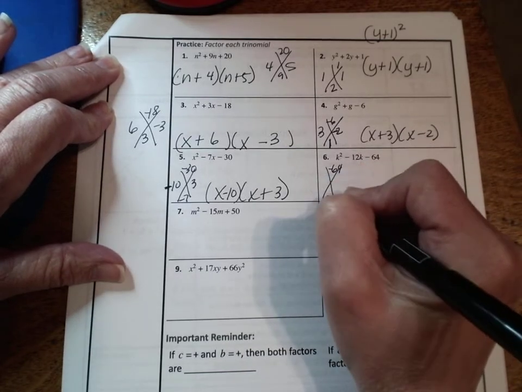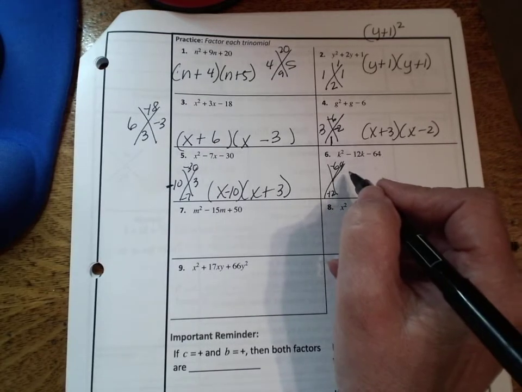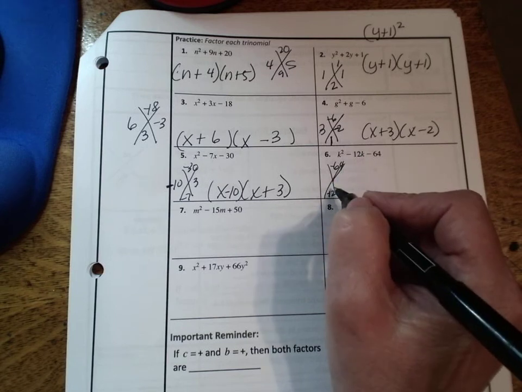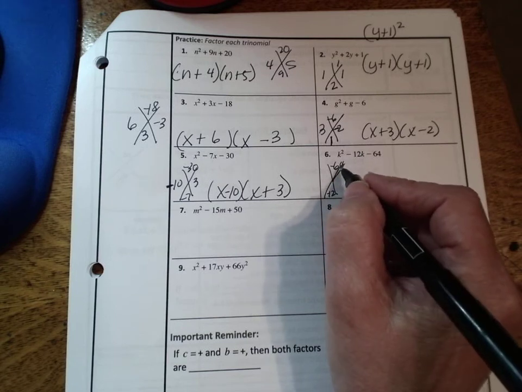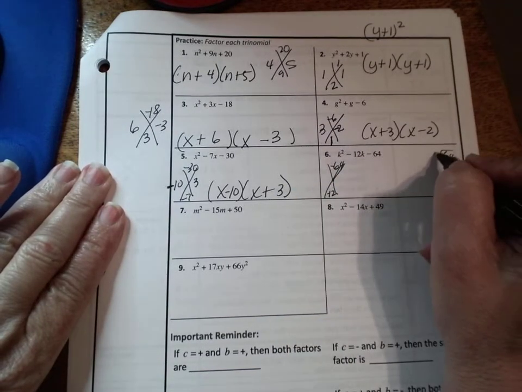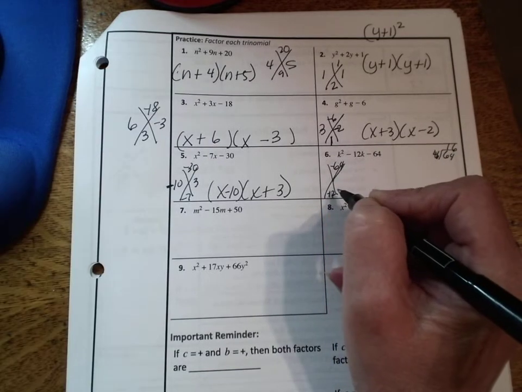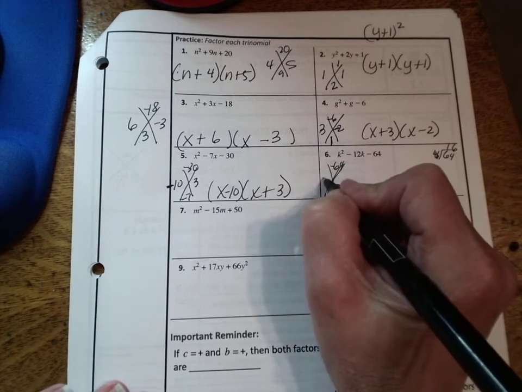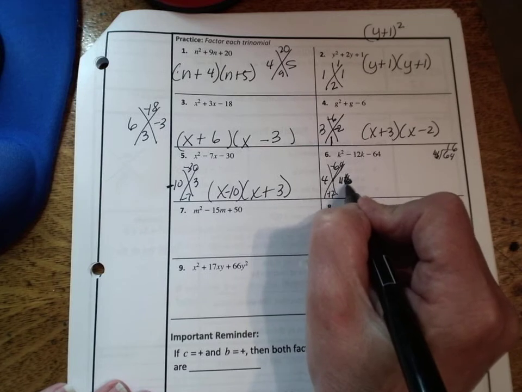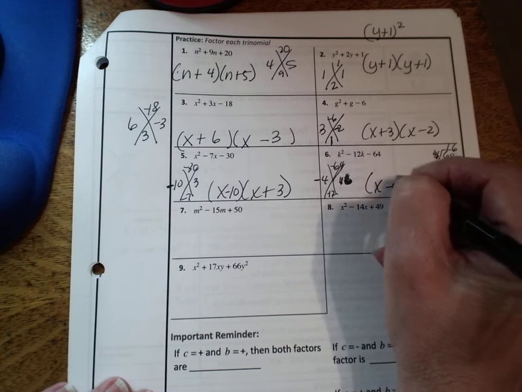Negative 64 and negative 12. Multiply to get 64. 8 and 8, that won't work. 64 divided by 4 is 16. Oh, that's the difference of 12. So sometimes you have to really think about what the factors are here. So this is 4 and 16, sorry, 4 and 16. So the negative 4. x minus 4, x plus 16.